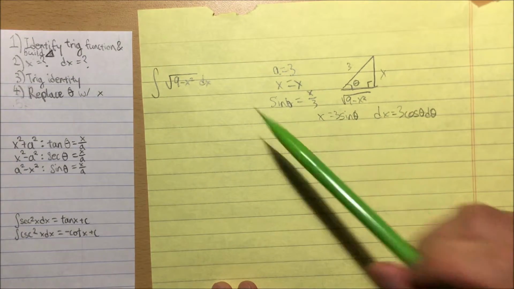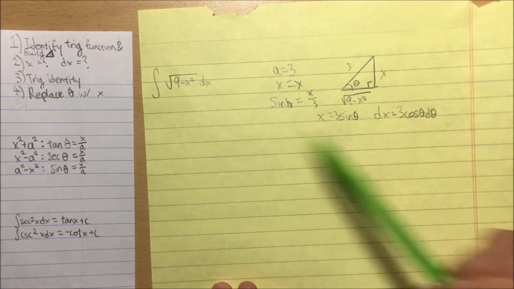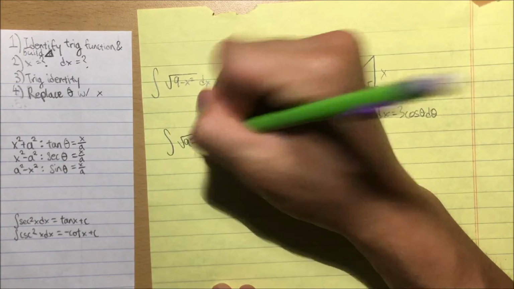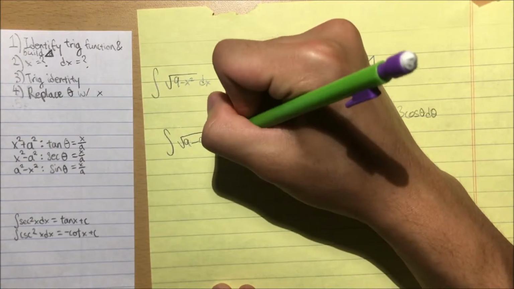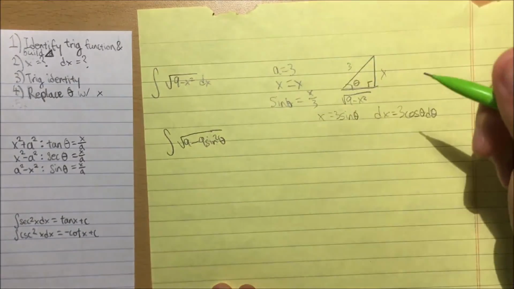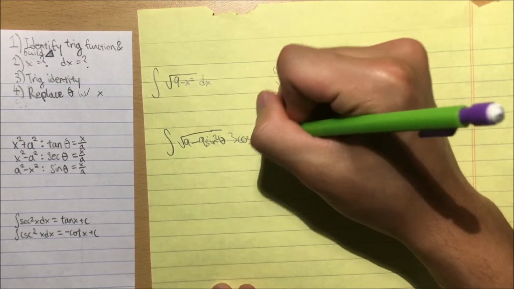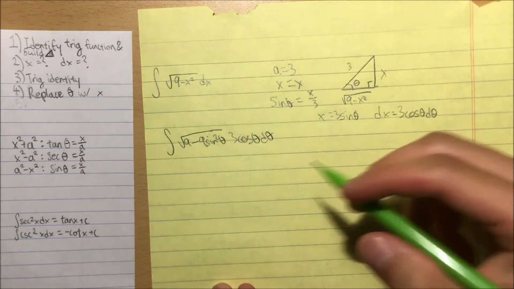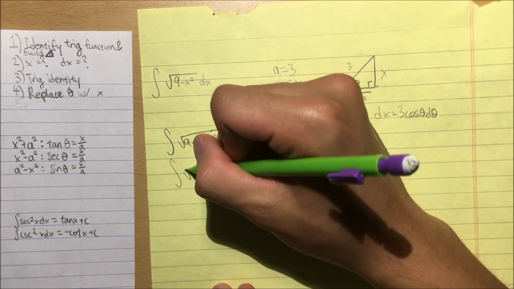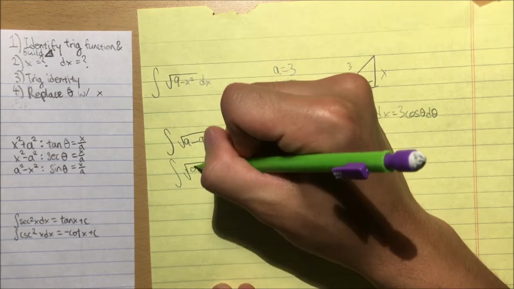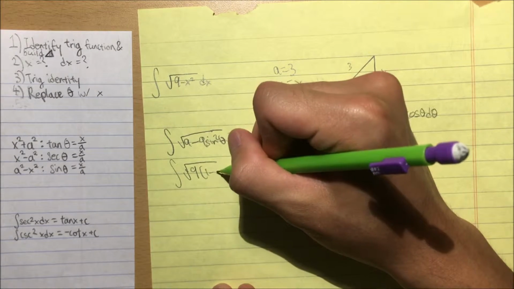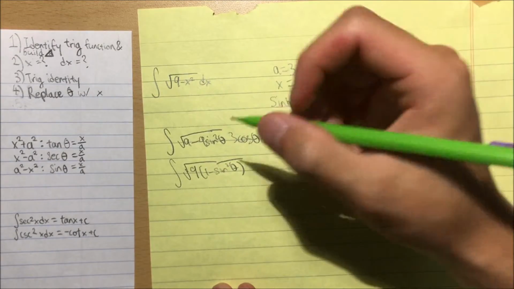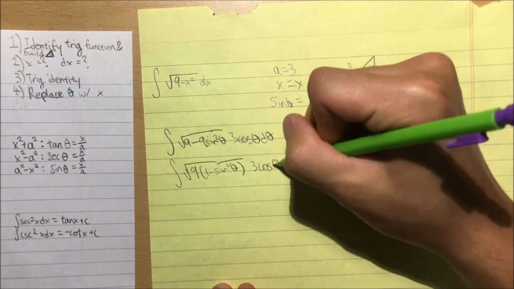Let's replace the x's and the dx's with thetas. That'll give us square root of 9 minus x squared, 9 sine squared of theta, times dx, which is 3 cosine of theta d theta. And then we'll do the same thing we did in the other problem, which means we'll be doing 9 times 1 minus sine squared of theta, times 3 cosine of theta d theta.